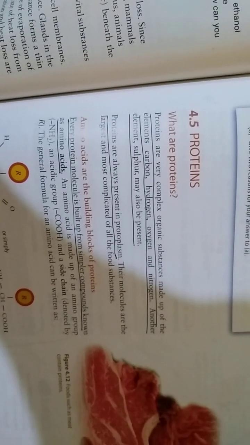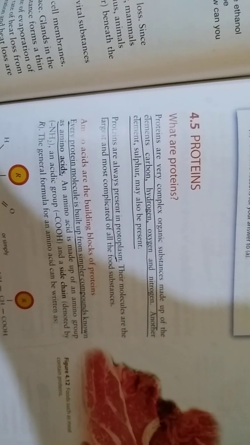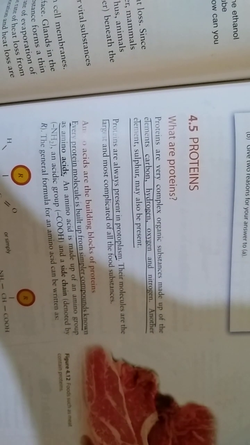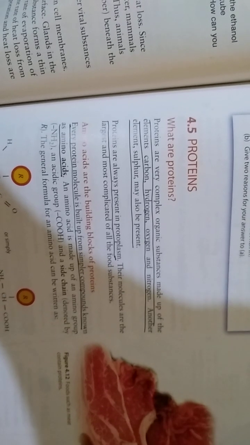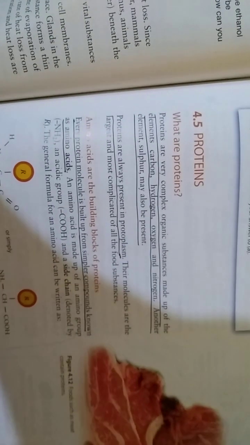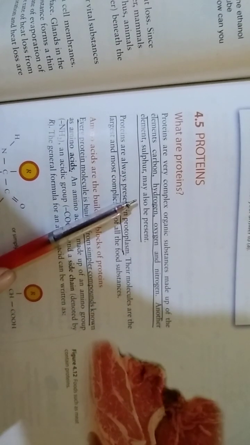Carbohydrates consist of carbon, hydrogen, oxygen. Fats also consist of carbon, hydrogen, and oxygen, while protein consists of carbon, hydrogen, oxygen, and an extra element, nitrogen, is added in proteins. Another element, sulfur, may also be present. Sulfur is also present in meat protein.